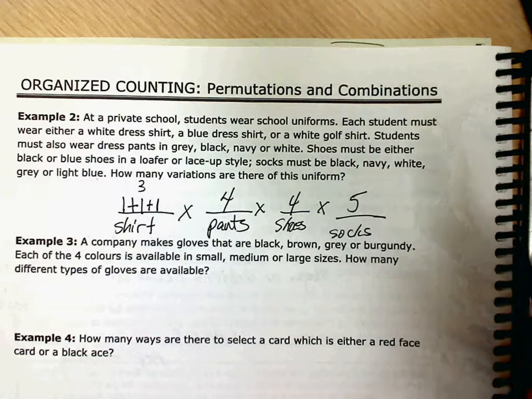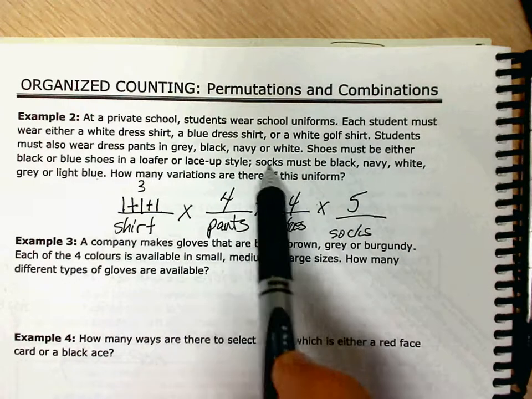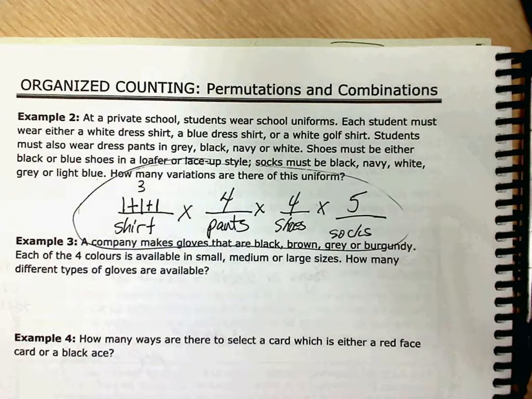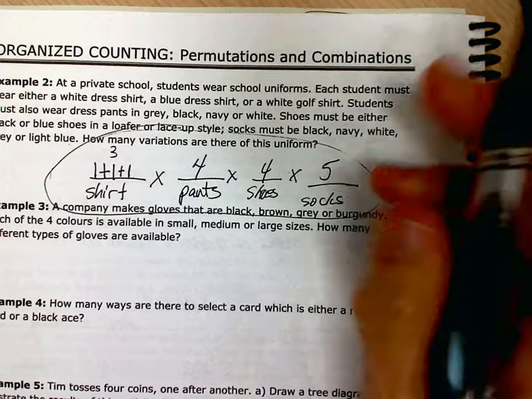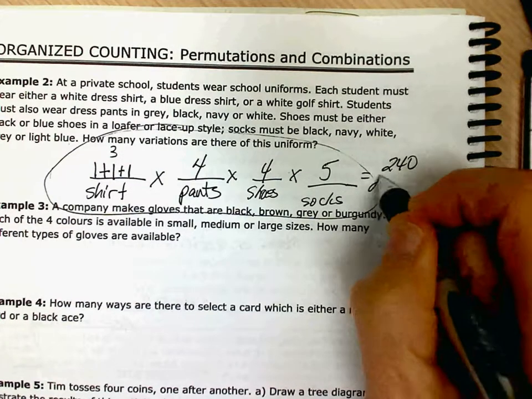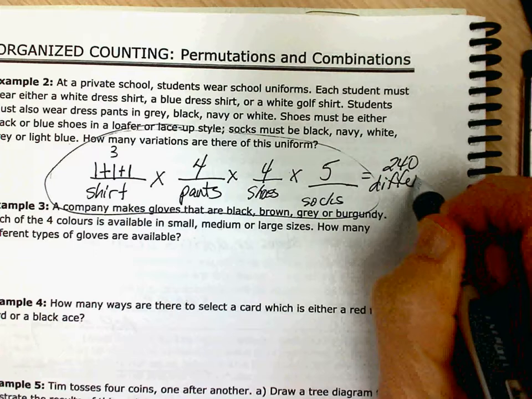So notice all of this, we're wearing this all at the same time, so it's the fundamental counting principle overall, and that equals 240 different uniforms.